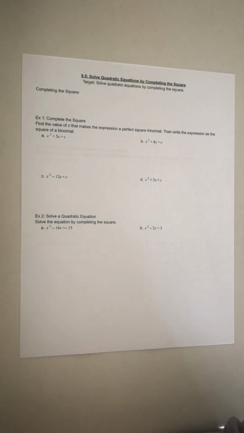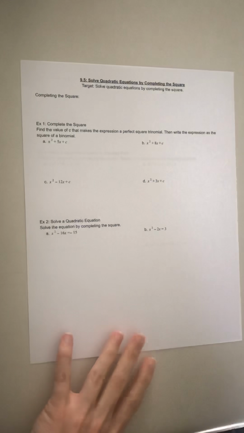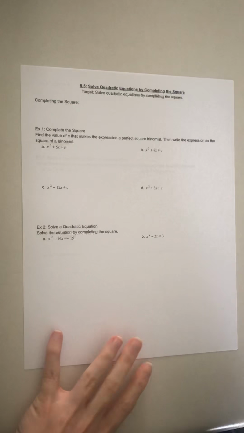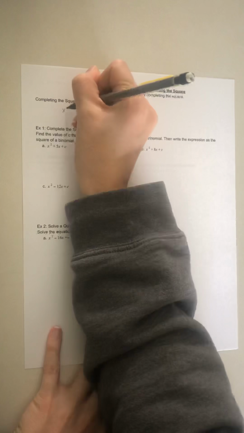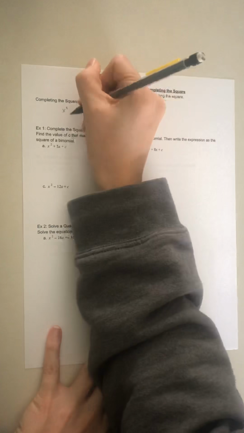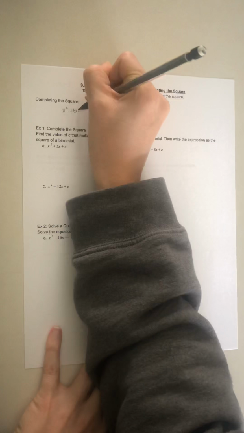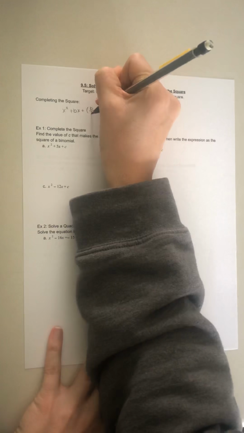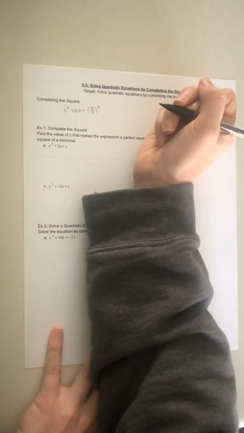So for completing the square, we are going to be using quadratics again. Just a reminder, quadratics are when we start with an x squared, plus bx plus, and then we're going to be adding this term (b divided by 2) squared.